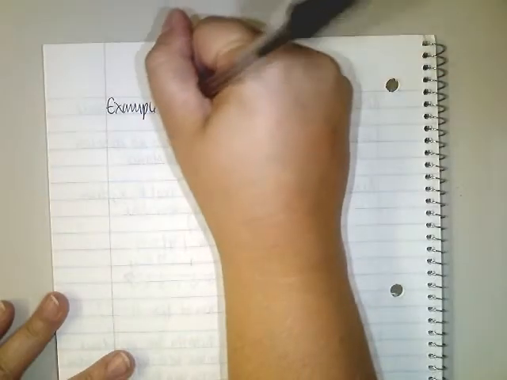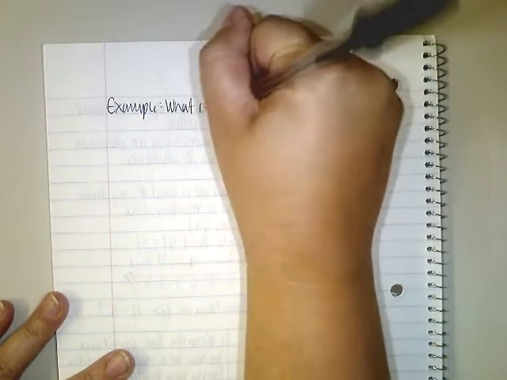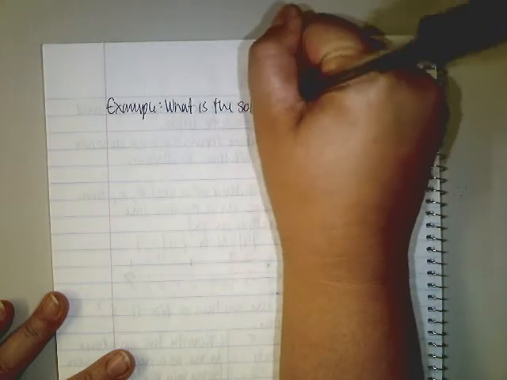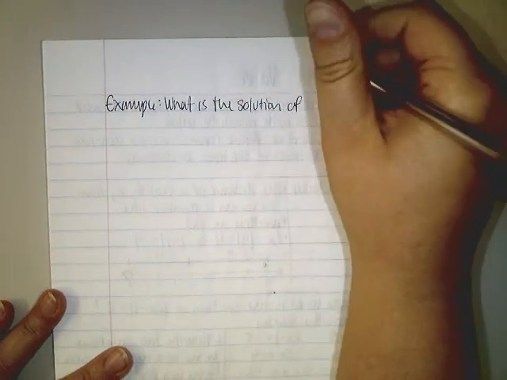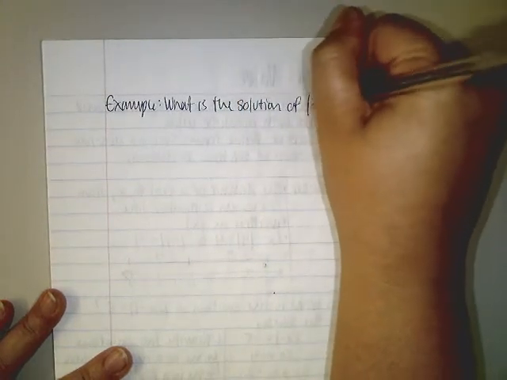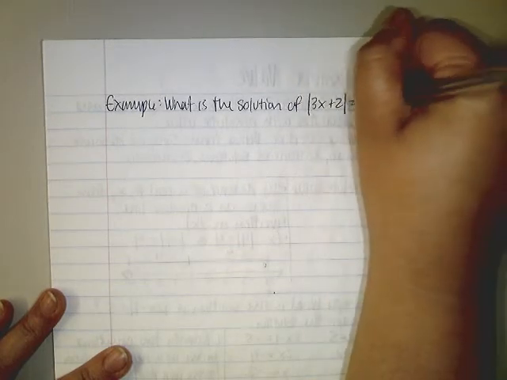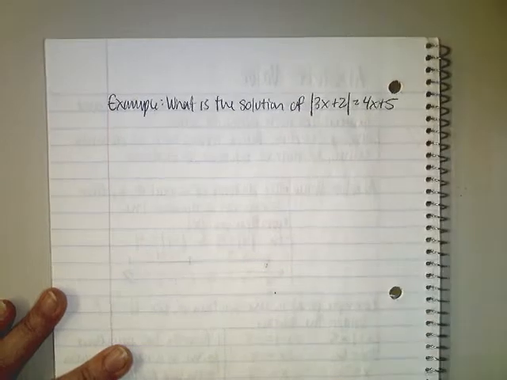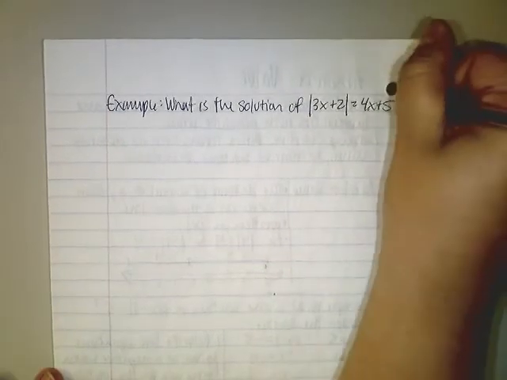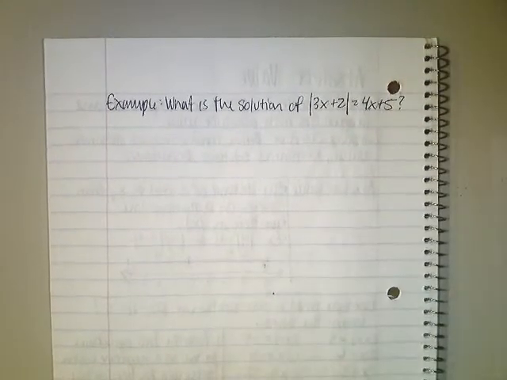So we're going to do another example. It looks a little more complicated. So what is the solution of the absolute value of 3x plus 2 equals 4x plus 5? All right, we're going to try this one out together.